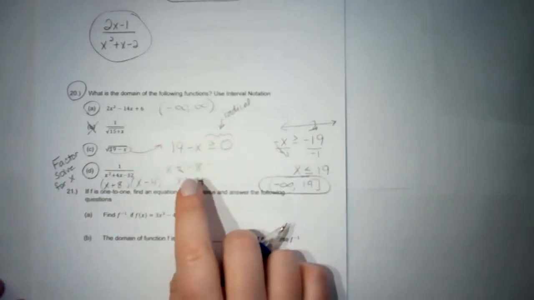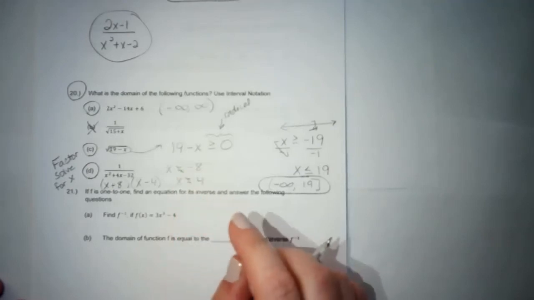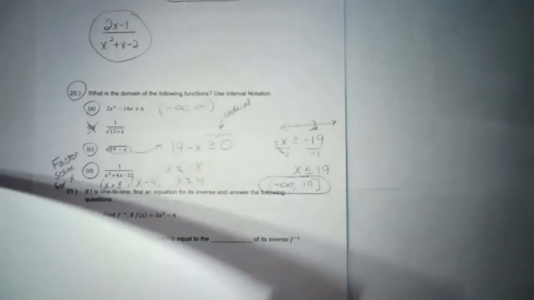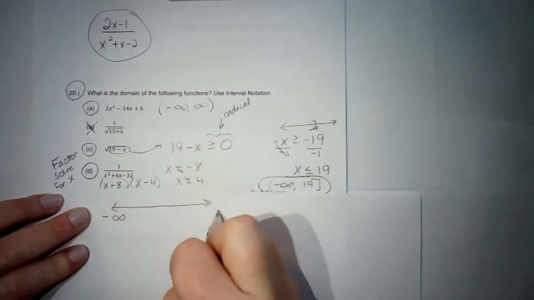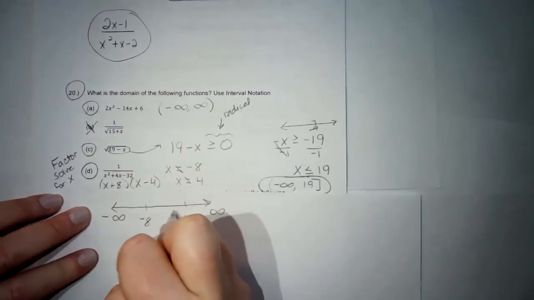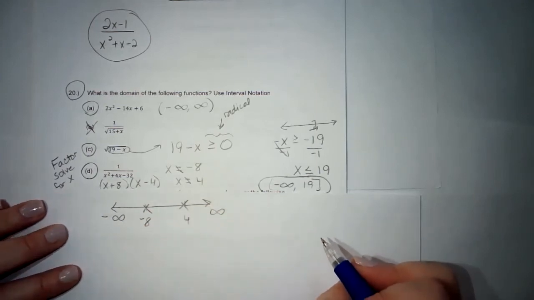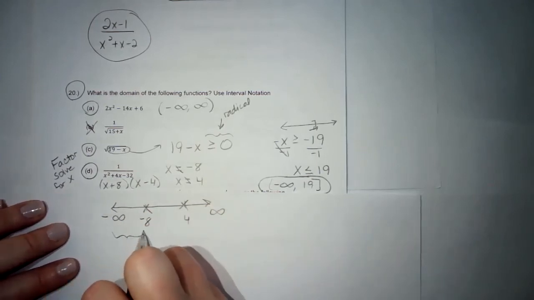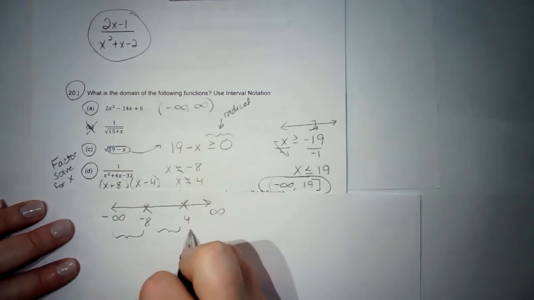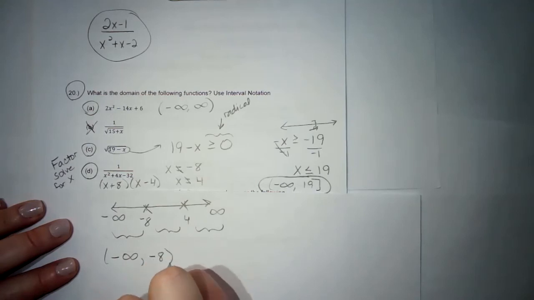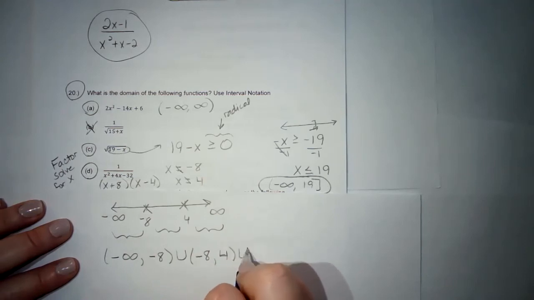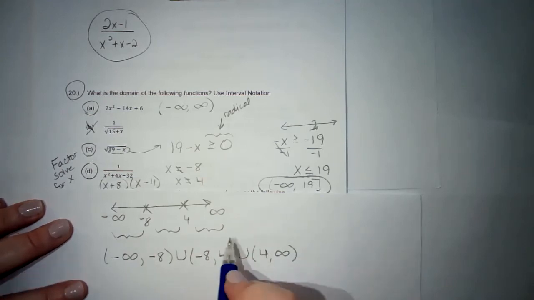So to put this into interval notation, I'm running out of room. Okay, let me just throw a paper here real quick. Okay, remember, you have a number line. Here's -8, here's 4. You don't want them to equal those numbers, right? So you're going to have this little interval, and this little interval, and union them together, right? So we're going to have -infinity to -8, the fat bottom u with -8 to 4, fat bottom u, 4 to infinity.